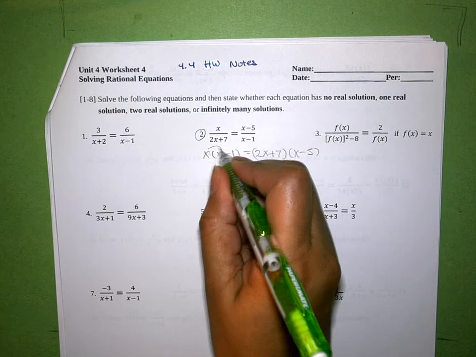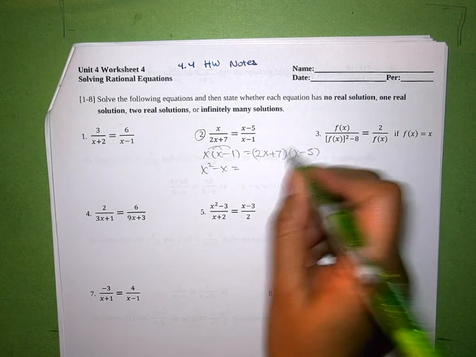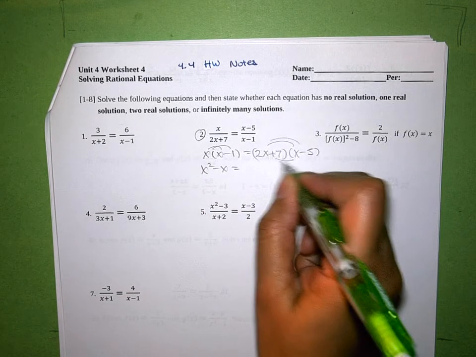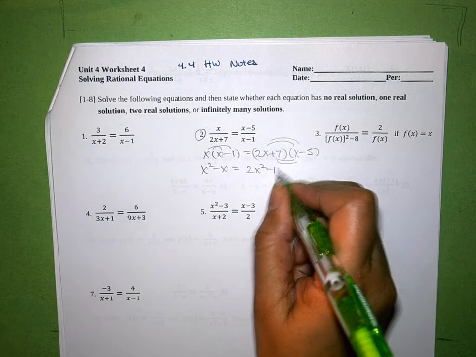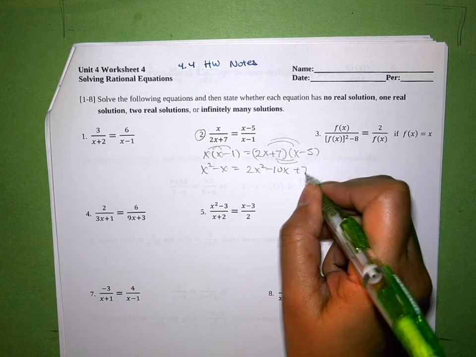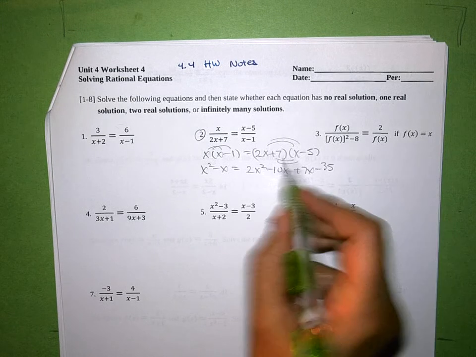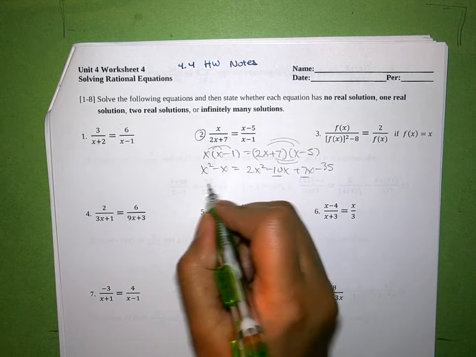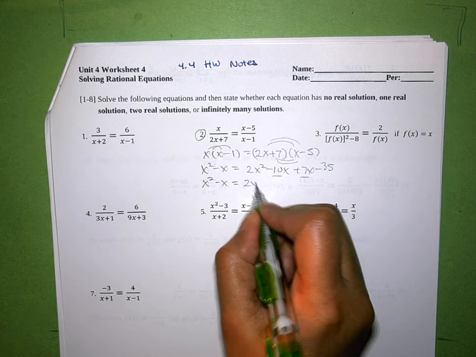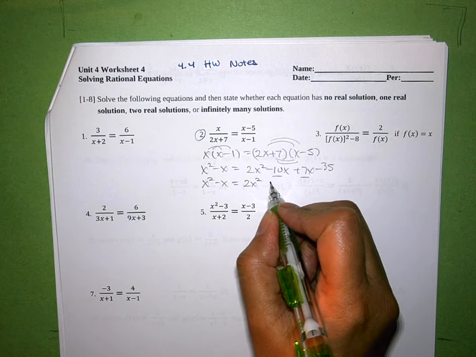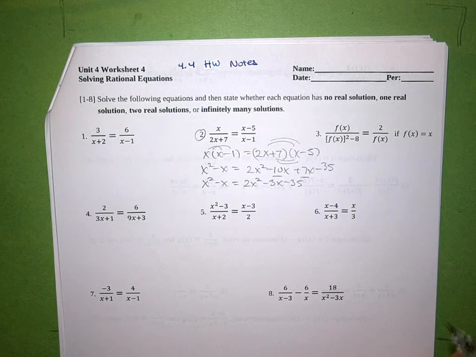So I distribute, that gives me x squared minus x equals double distribute 2x squared minus 10x plus 7x minus 35, and then combine your like terms. X squared minus x equals 2x squared minus 3x minus 35.